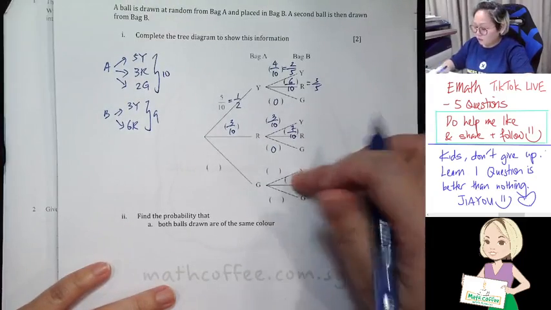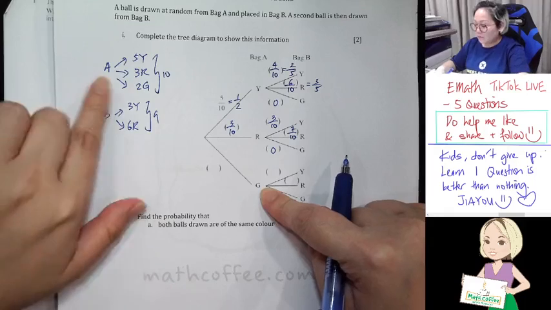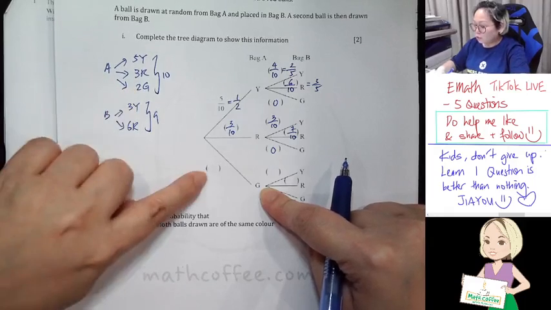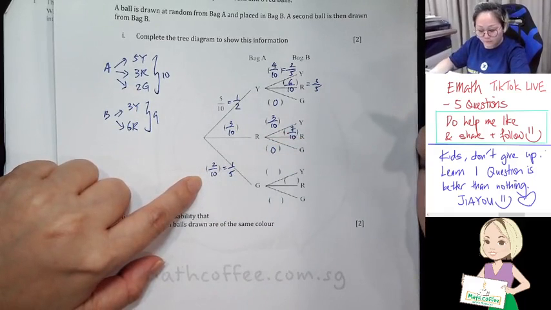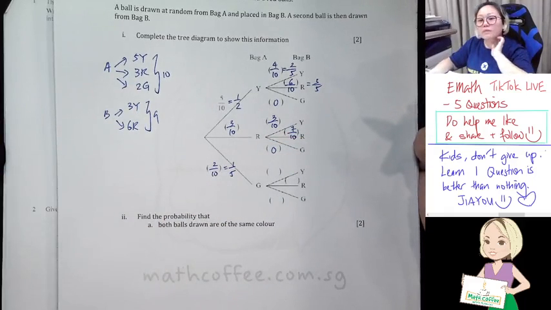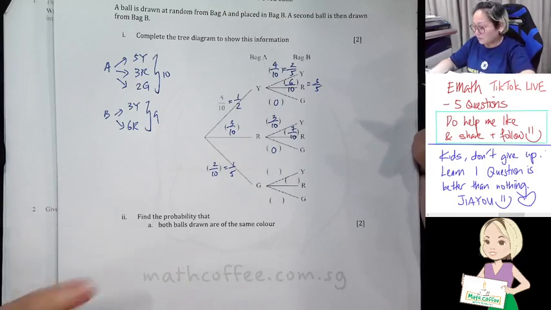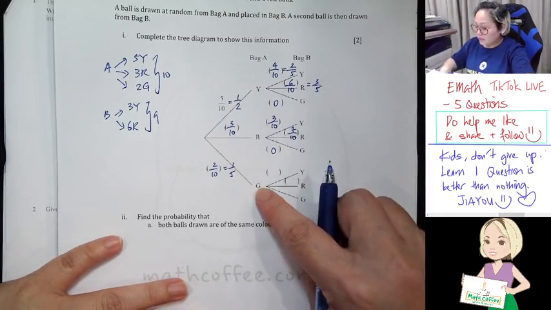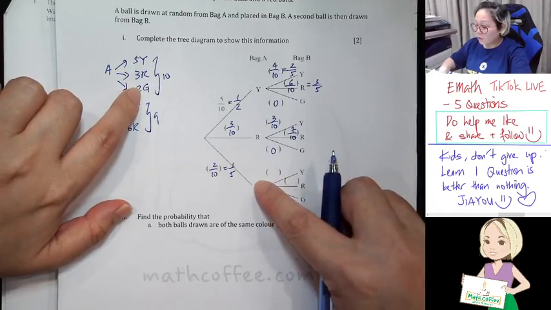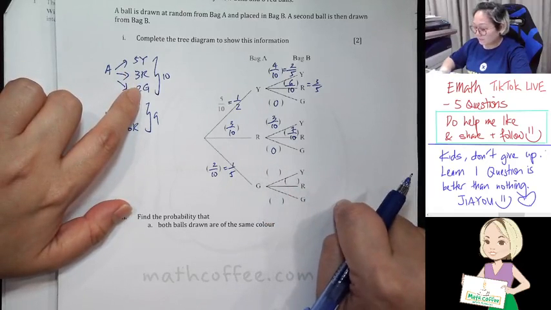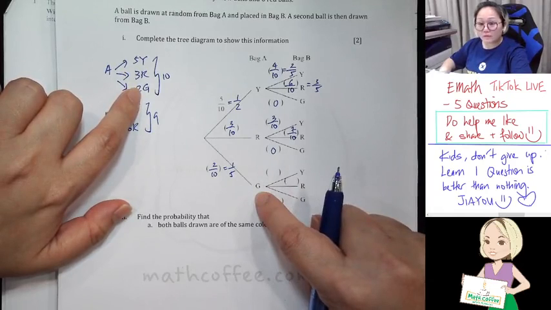Okay, now let's move on. So now take over here. From bag A, take the green, it is 2 out of 10. Reduce, I put 1/5 here. Okay. So now over here, green, because I already picked one green from here, and remember, my green is now put into my bag B. Which one is not out of 9?